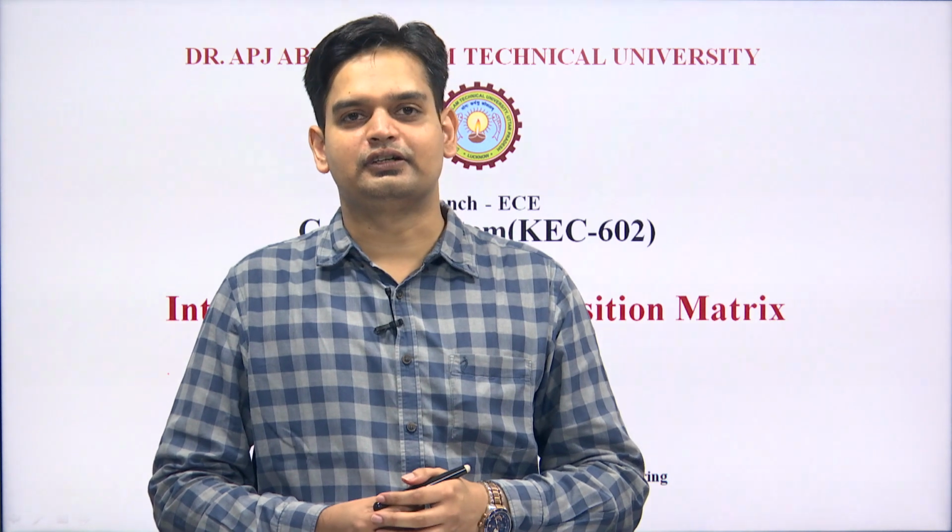Welcome back to the session. In today's session we will discuss the state transition matrix. Before that, we had seen the basics of representation of state variables, or the state space model.